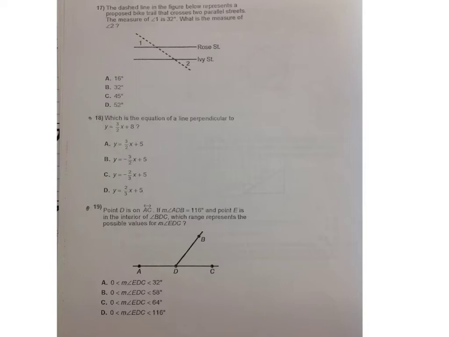18. Which is the equation of a line perpendicular to y equals 3/2 x plus 8?